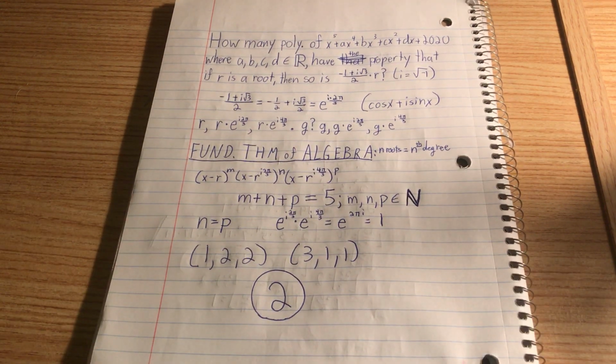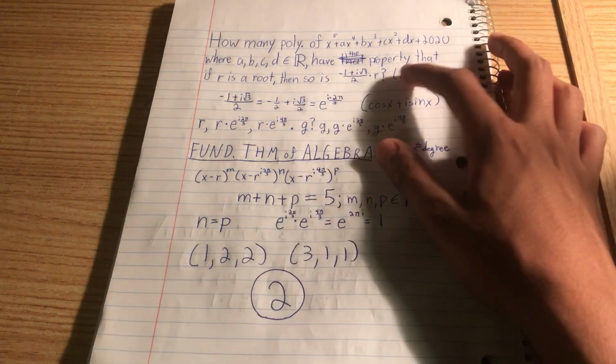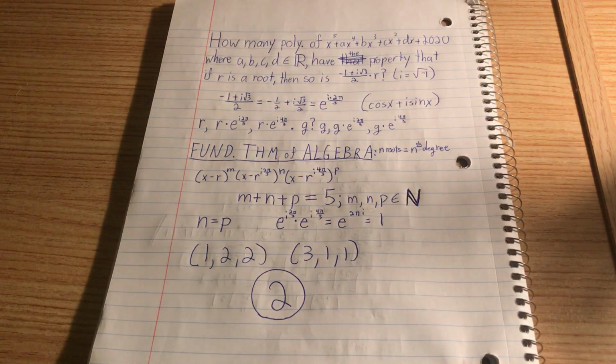Question goes like this. How many polynomials of the form x to the fifth plus a times x to the fourth plus b times x cubed plus c times x squared plus dx plus 2020, where a, b, c, and d are all real numbers, have the property that if r is a root, then so is (-1 plus i times the square root of 3) divided by 2 times r. And of course, i is the square root of -1 in this context.